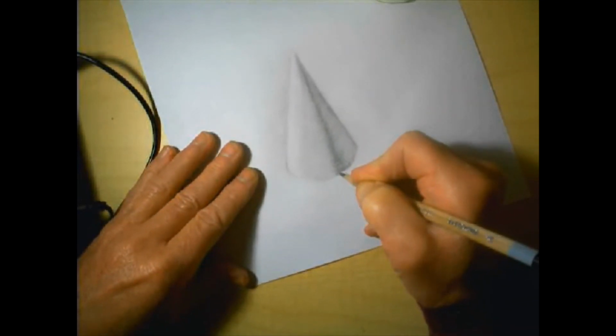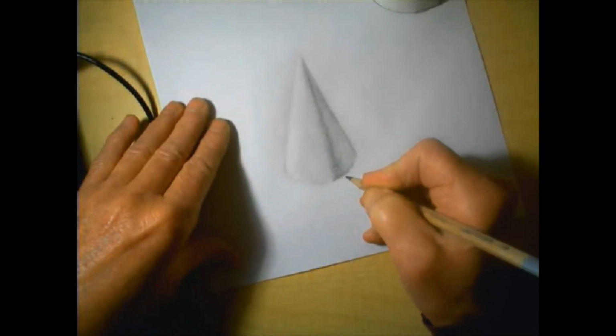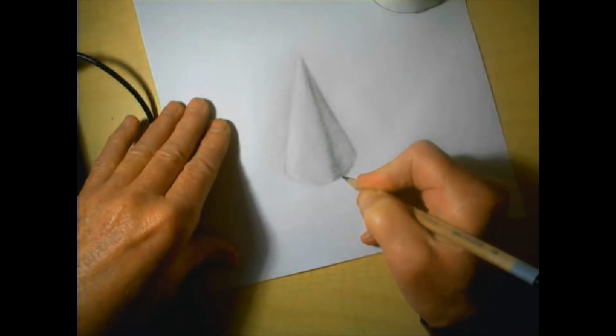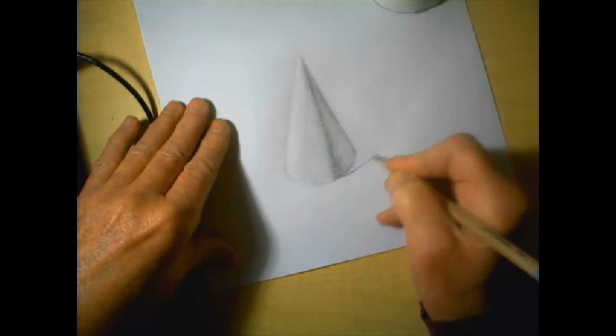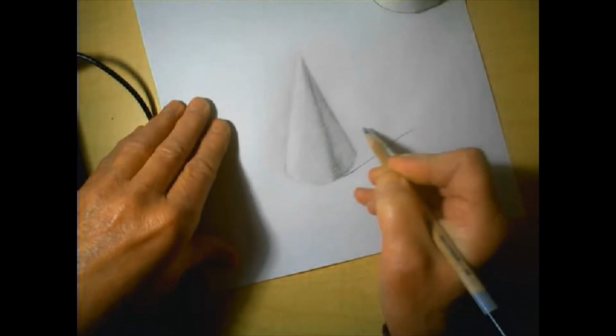So let's go ahead and do the cast shadow. And what I'm seeing is something like this.